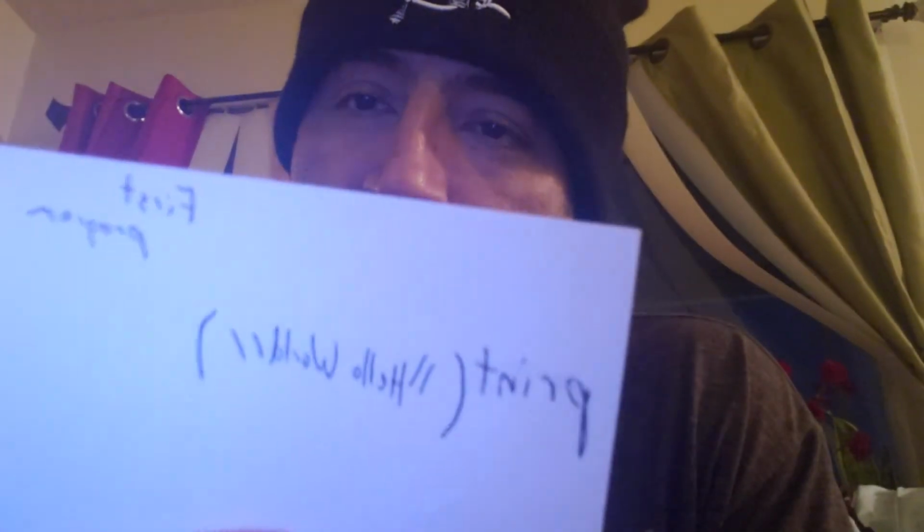First program. Your first program is usually hello world. Whatever you want to display needs to be written inside the brackets, enclosed within double quotes. It could be double quotes or single quotes, but this is what your first program should look like. It should be print, the parentheses, the quotes, and hello world.